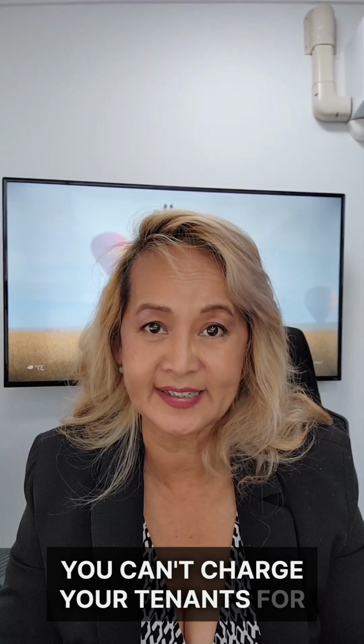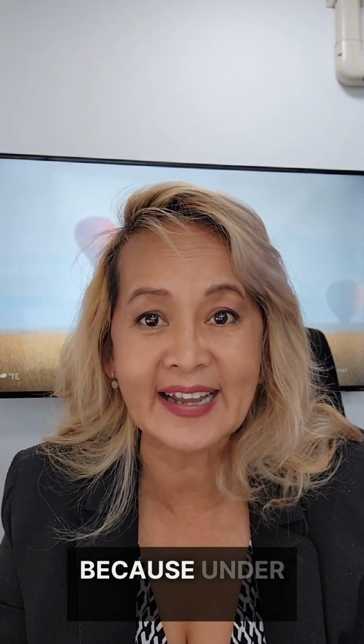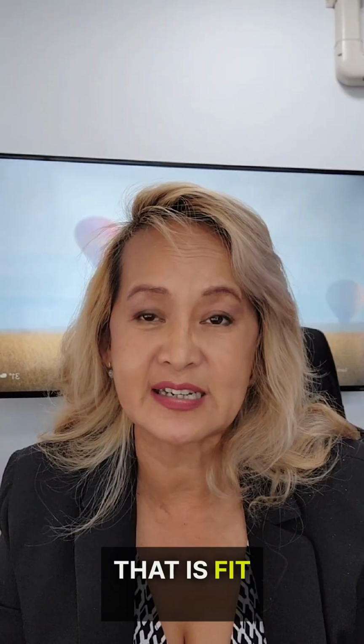I'm going to cover what you can't charge your tenants for, and if you see these on your bill, they will be water access charges and sewage charges. Anything with these two words, you're not allowed to charge your tenant, because under the Act, the landlord must provide you with a premises that is fit to live in. And so this is part of their base obligation.